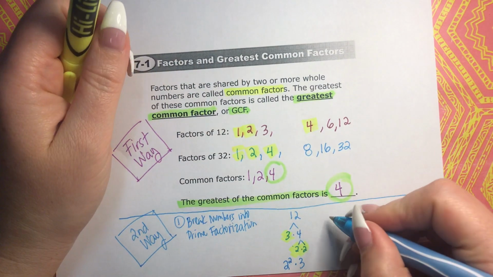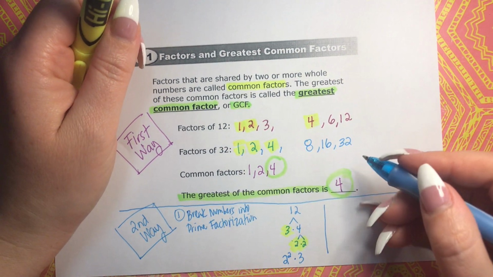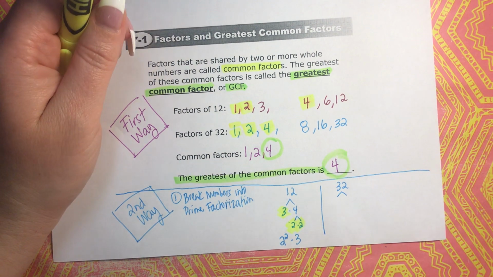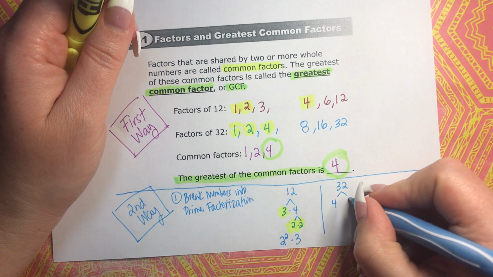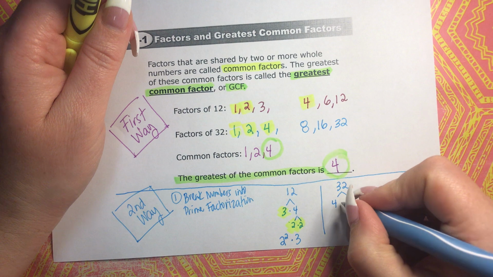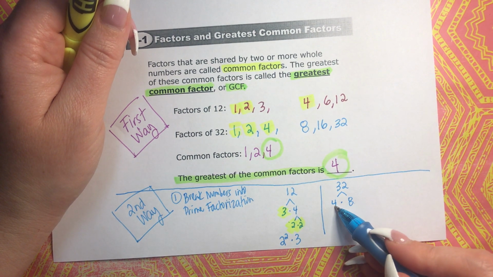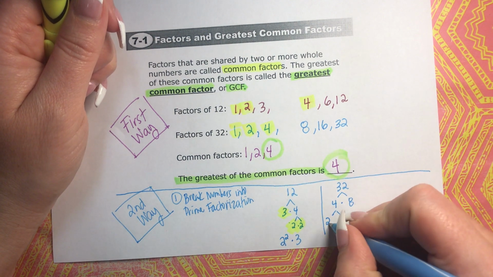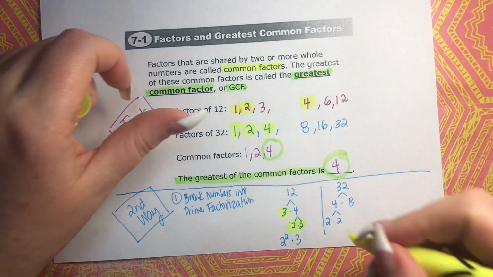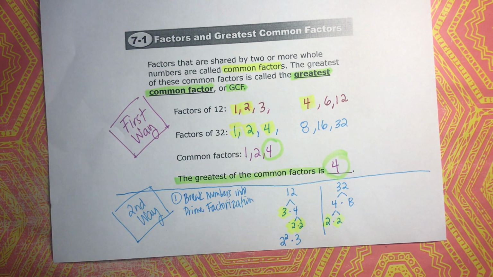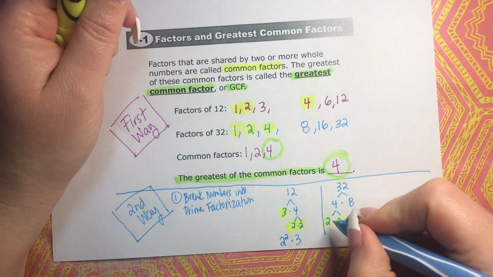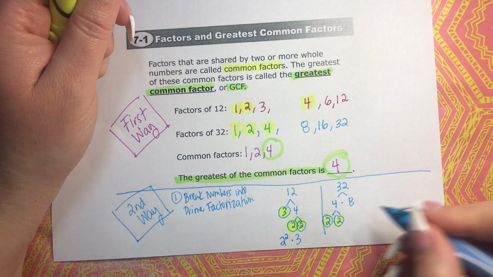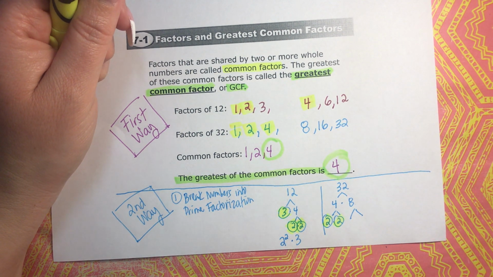Then we're going to move to 32. So we're going to break 32 down. 32 is the same thing as 4 times 8, but this is a composite number, and that's a composite number. Neither of these are prime. So I'm going to break that down into 2 times 2, which is a prime number, so we know that we're done there. I like to put circles around them to show that they're done.